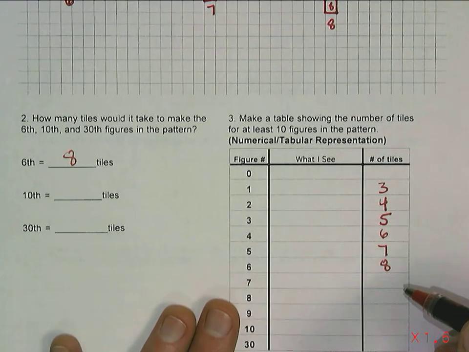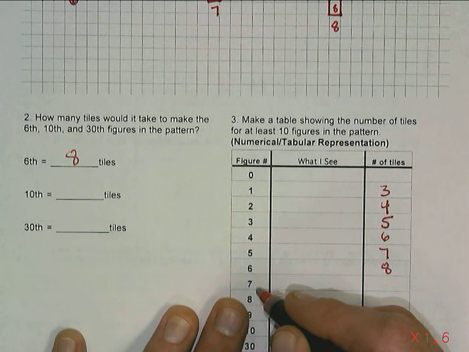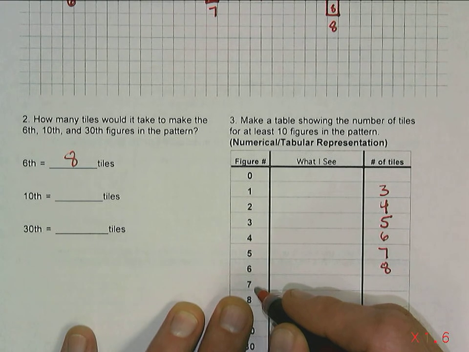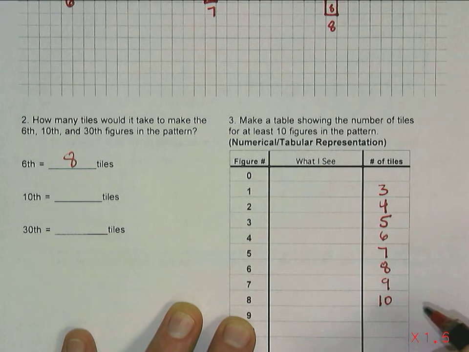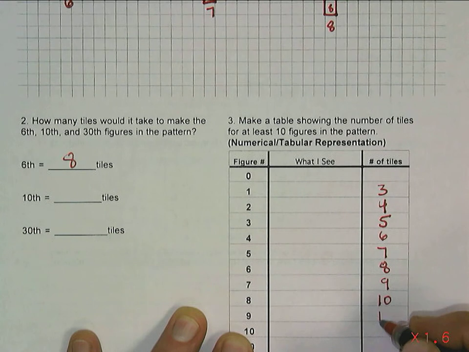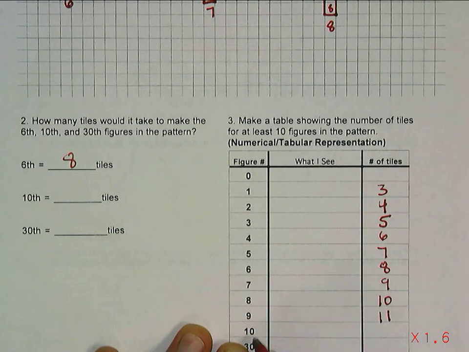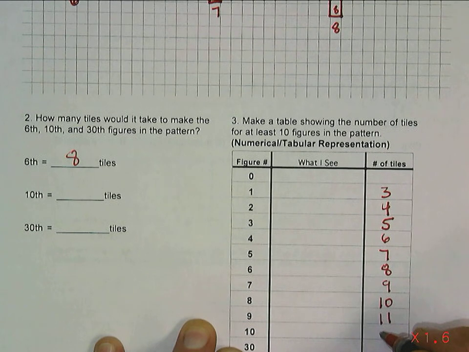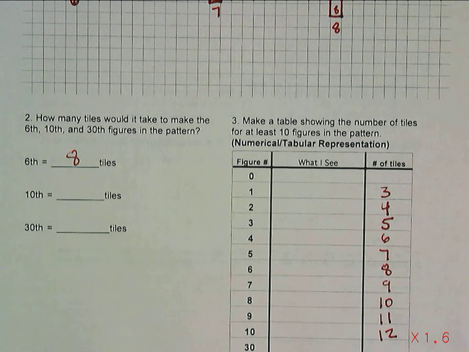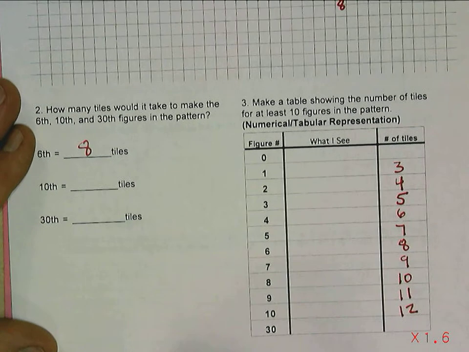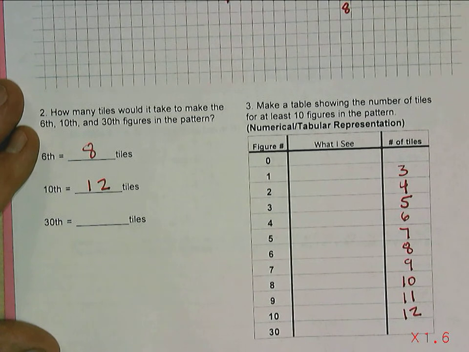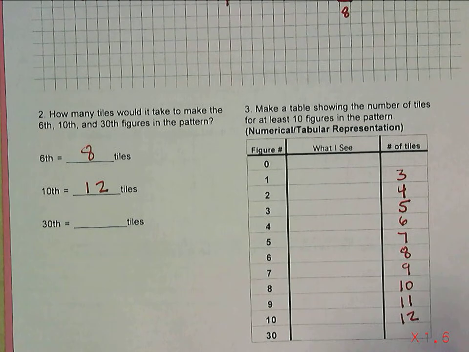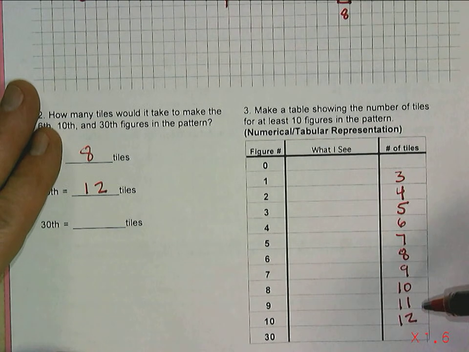And so I could just continue this pattern. This is the whole idea of patterns: they keep going. So I would hopefully be able to predict that figure 7 has 9, figure 8 has 10, figure 9 has 11, and figure 10 has 12. And so now I could make that prediction that figure 10 has 12 tiles in it, which I could check if I just continued to build these.